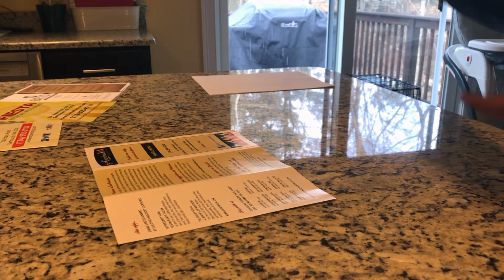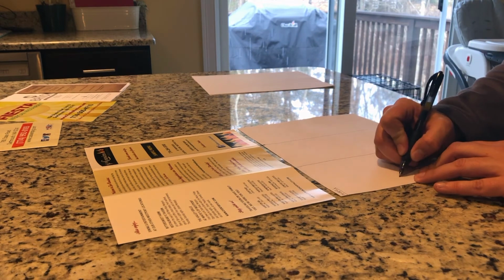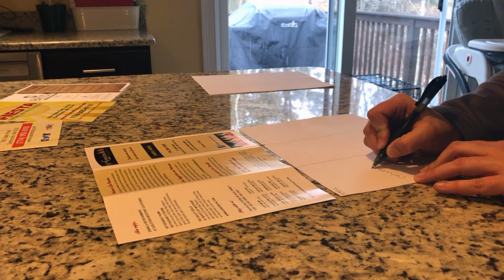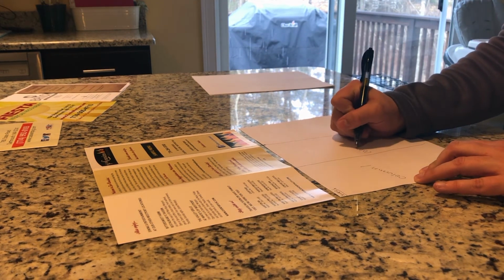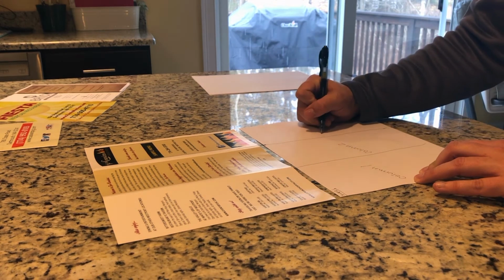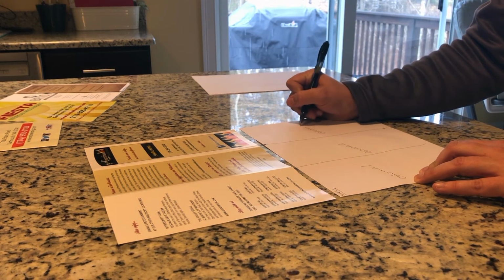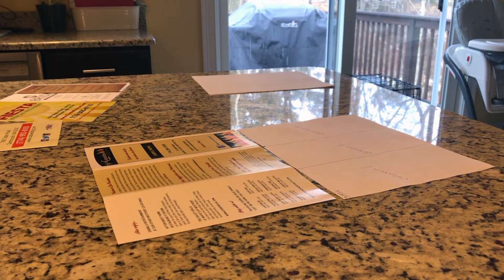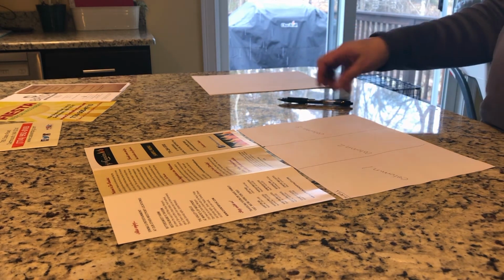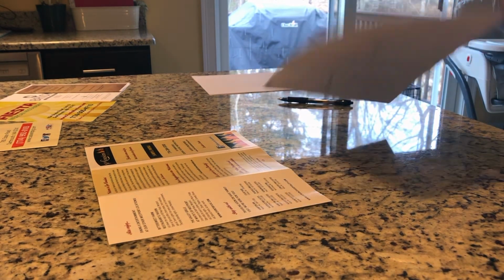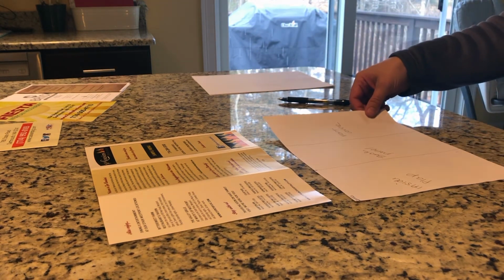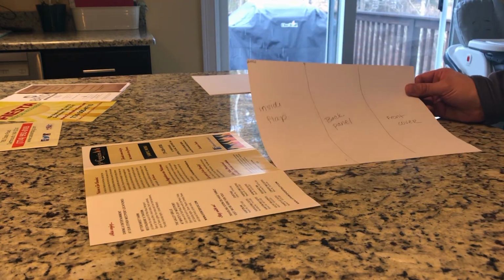And then again, side 2 is pretty easy. It's just column 1, column 2, and column 3. And the reason why I label them ahead of time is it makes it easier for me when I am trying to put together my InDesign file to see where things go.